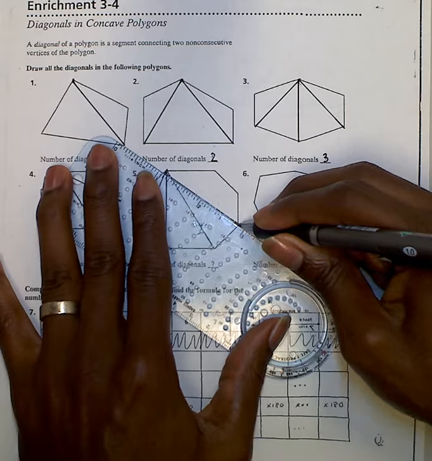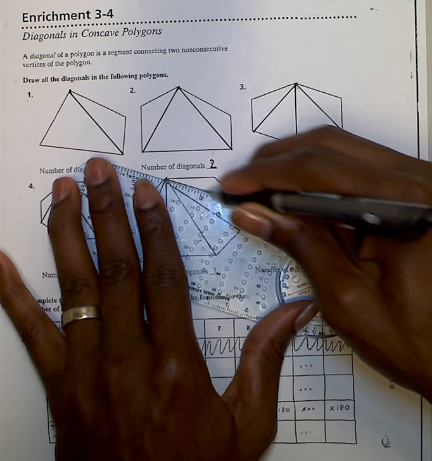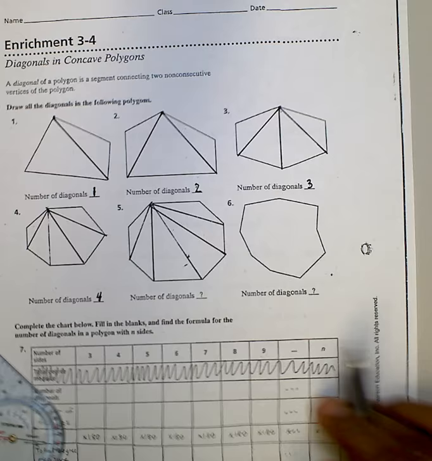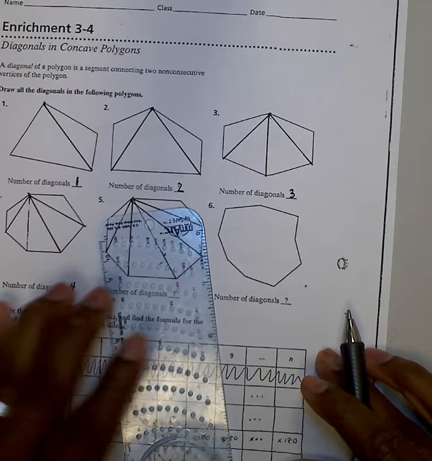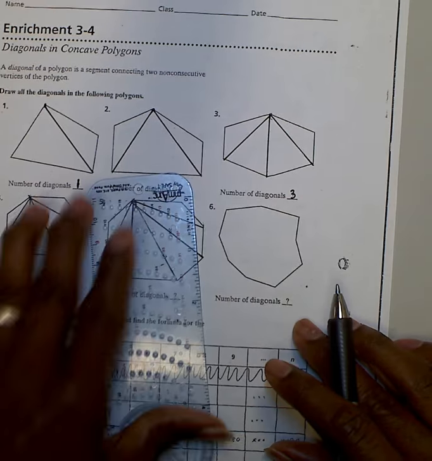Alright, now this is really going to be used for us to fill in this table down below, and as we talk about the polygon angle sum. I believe this is concave. I'll try to draw the diagonals anyway.